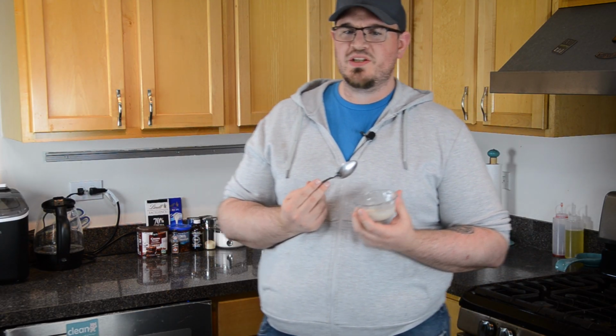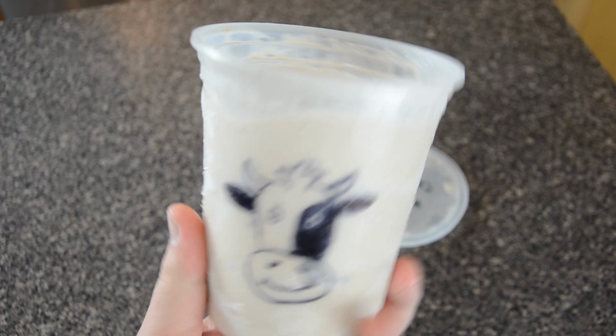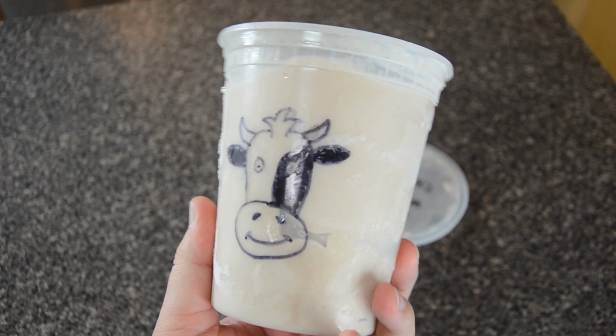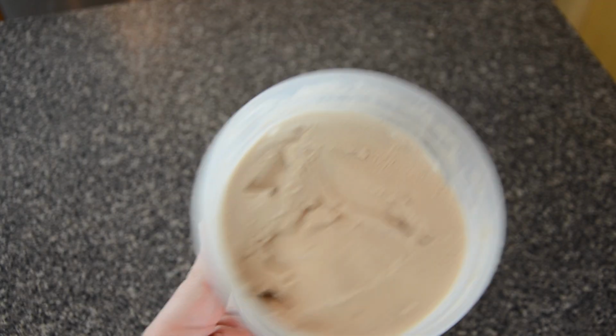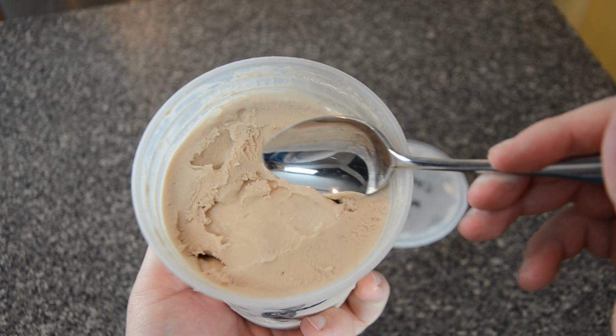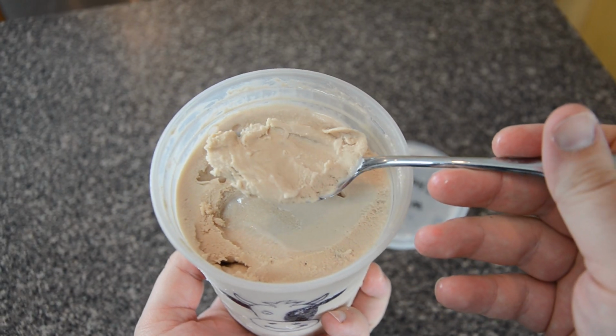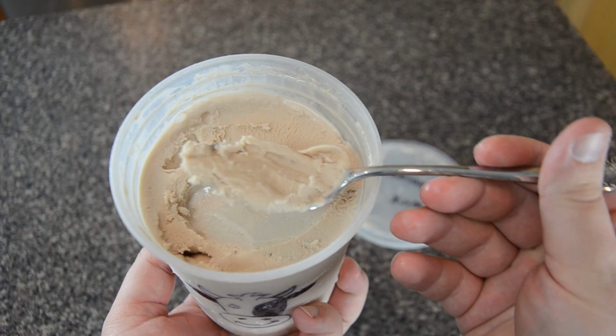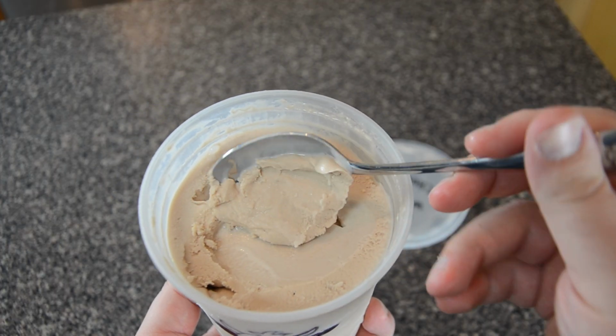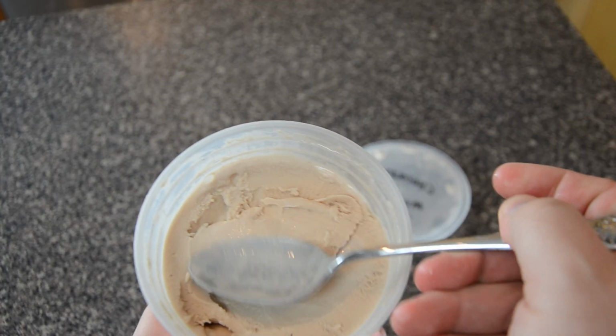I won't lie, this is the one I'm the most disappointed in so far. It's not bad. It's just very light in that chocolate department. It's like a vanilla ice cream that wants to be a chocolate ice cream, but it doesn't quite make it. You get hints of that chocolate flavoring in there, but it's minimal at best.